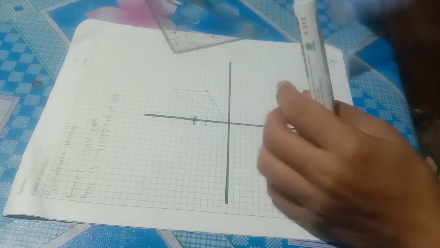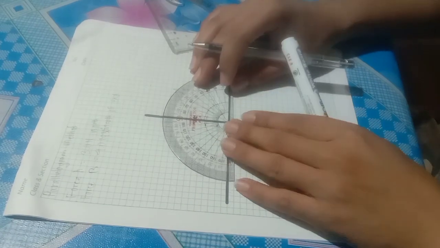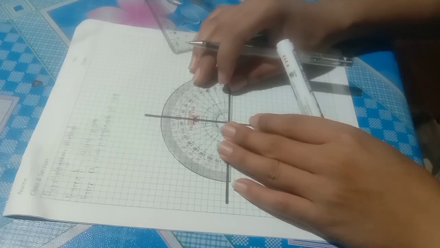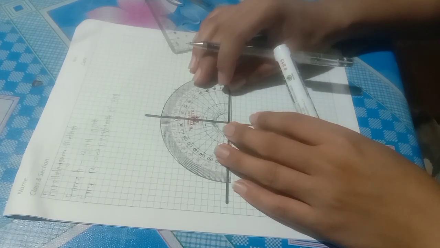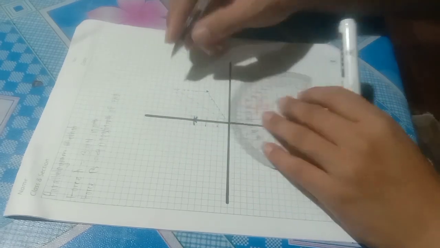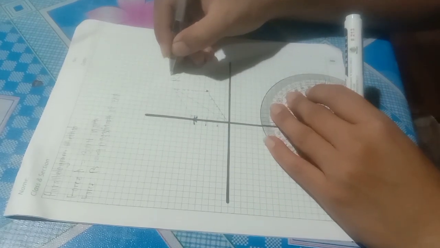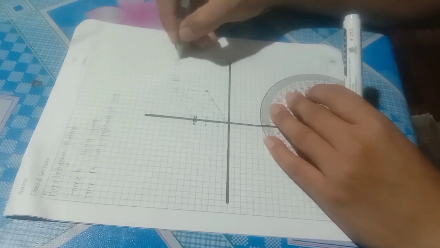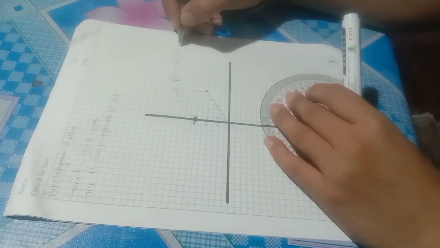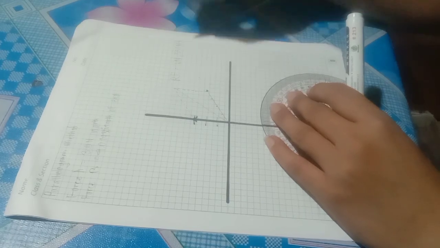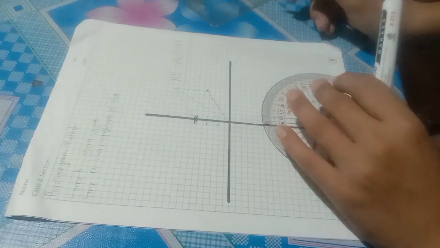And it is 6 N. And we're gonna find the degree, which is equal to 55 degrees. And the resultant force is 6 N, 55 degrees north of east. And that is the answer.